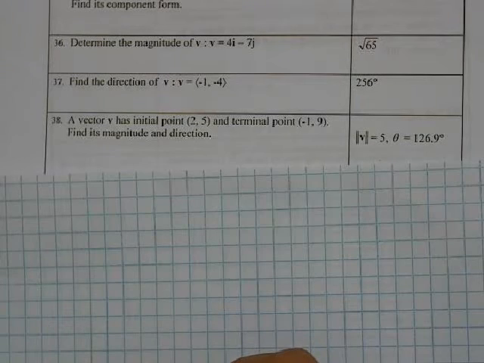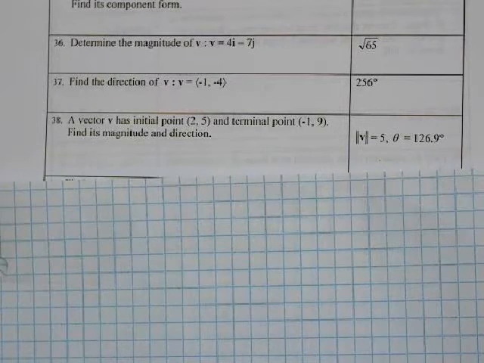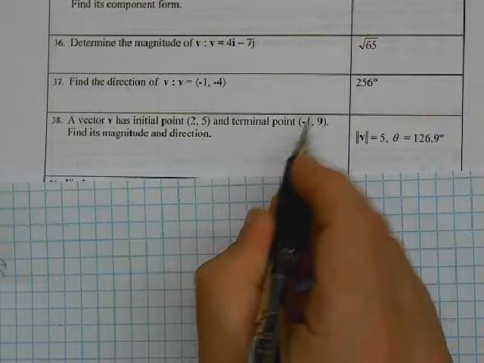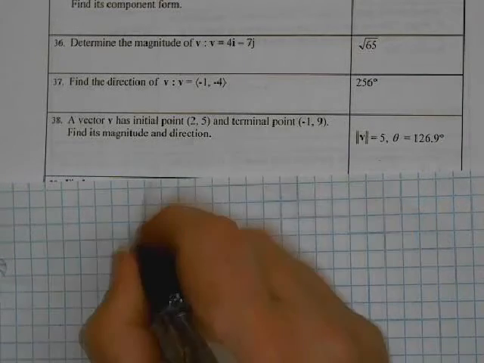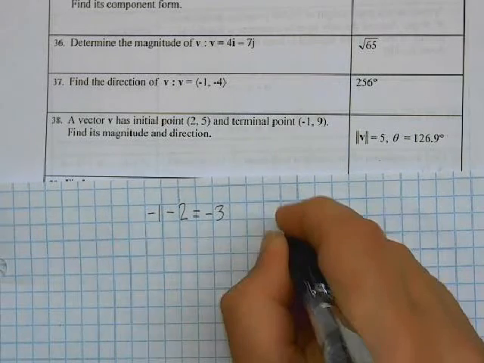Okay, number 38. We have a vector with an initial point and a terminal point. We want to find its magnitude and direction. So I'm going to first put this into component form. So here's the ending point. So -1 minus 2 is -3.